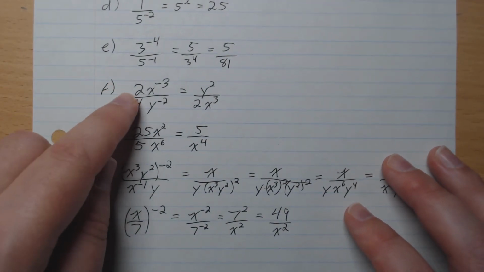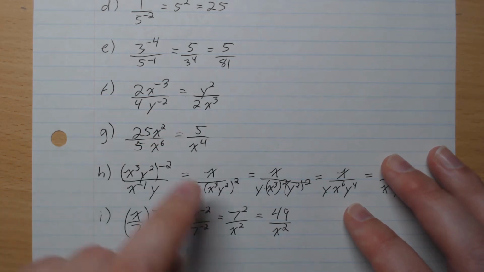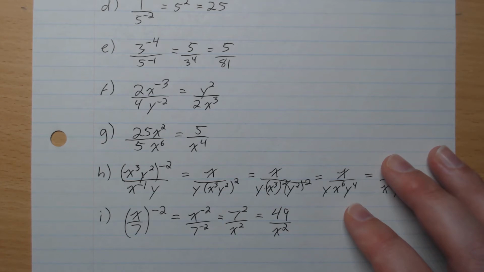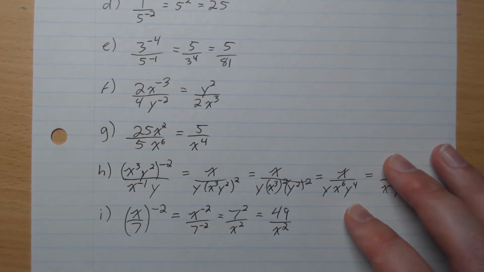F, 2 over 4 is the same as 1 over 2. Y to the negative 2 comes up, y squared. X to the negative 3 goes down, x cubed, like that. G, 25 over 5 is 5. X squared over x to the 6, x to the 4 on the bottom, like that.